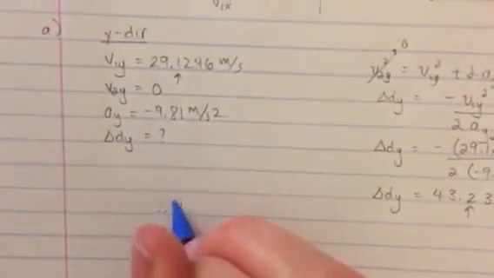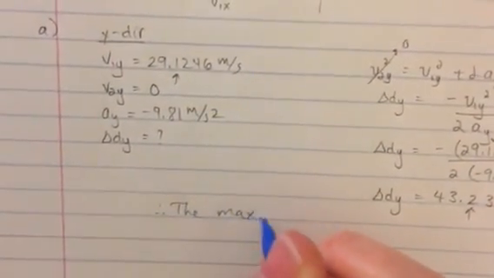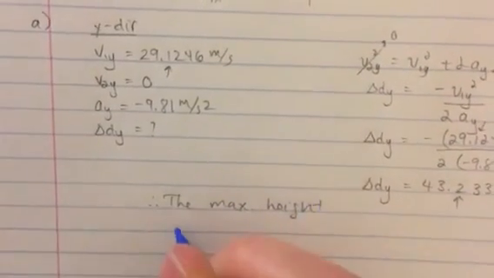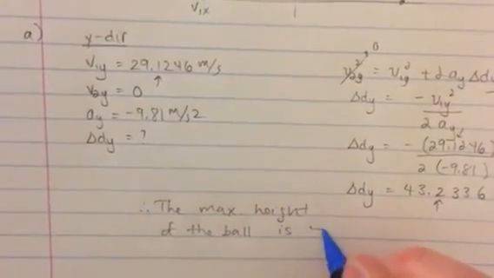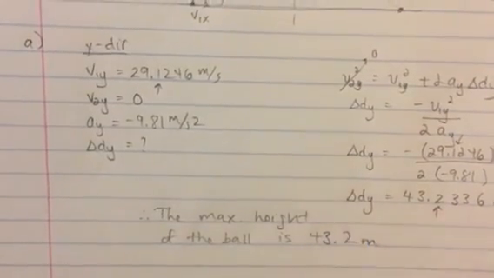So the maximum height of the ball is 43.2 meters.